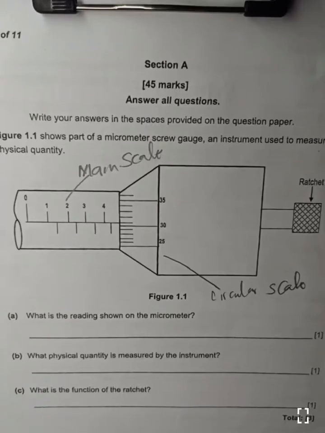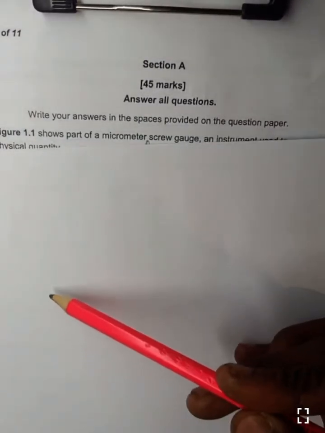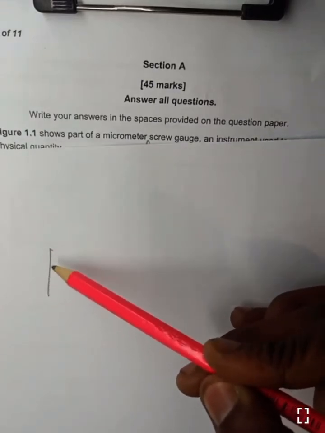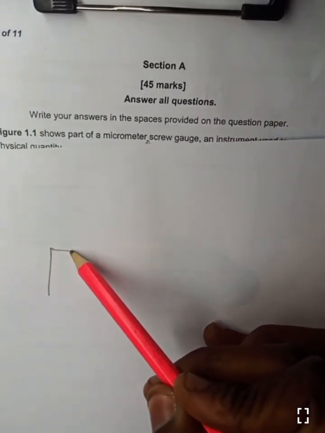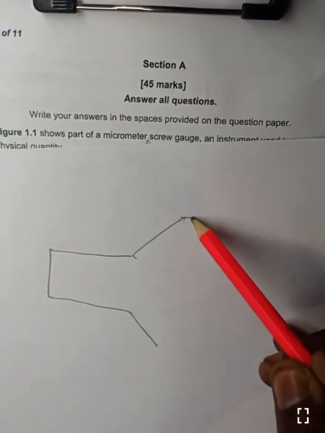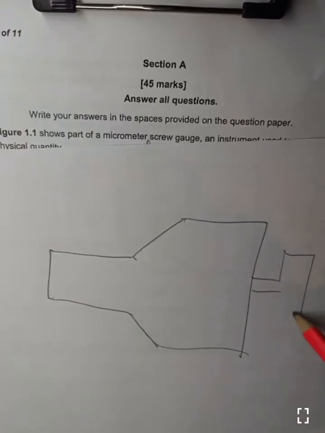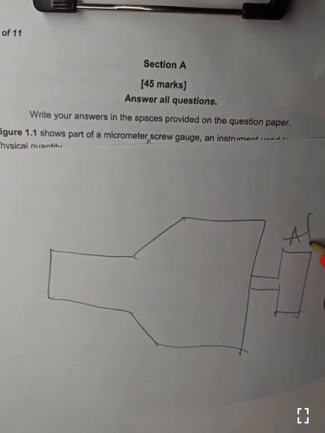The micrometer screw gauge. If this is the micrometer screw gauge, the thing that you need to understand about it is this. Number one, the micrometer screw gauge is in this format. We have a ratchet here. This ratchet is used for adjustment, okay?